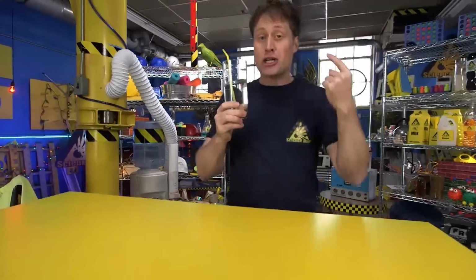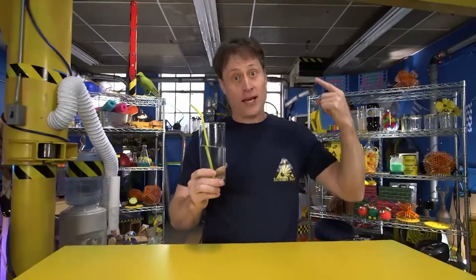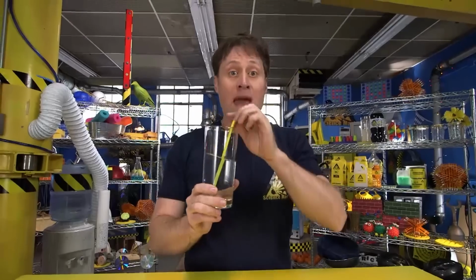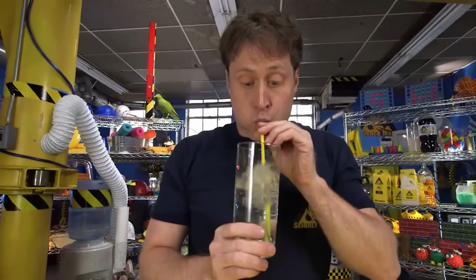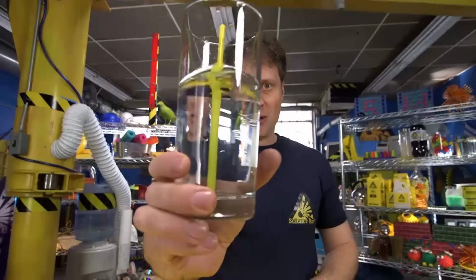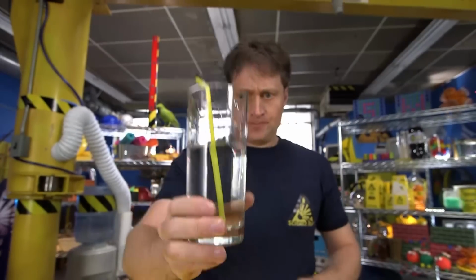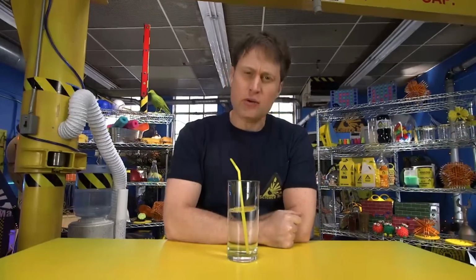Today we're using fizzy drinks in our experiments. A fizzy drink is just water with bubbles of carbon dioxide gas dissolved in it. So I thought since we exhale carbon dioxide, I could make a fizzy drink by just blowing bubbles in this water. Doesn't seem to be working though, does it? I don't see any bubbles, do you? No. Water does absorb carbon dioxide gas, but I don't have a fizzy drink.